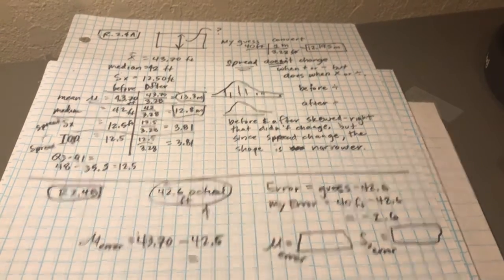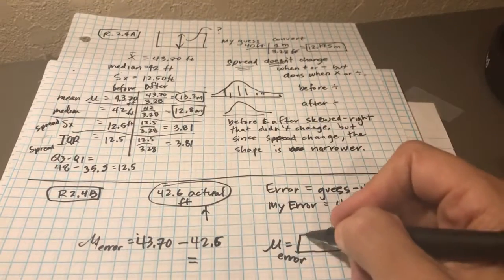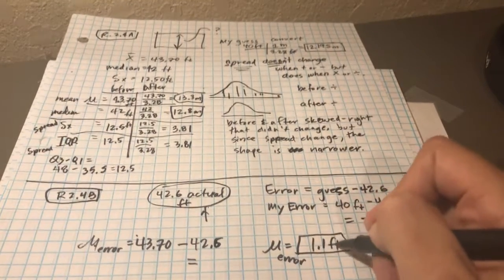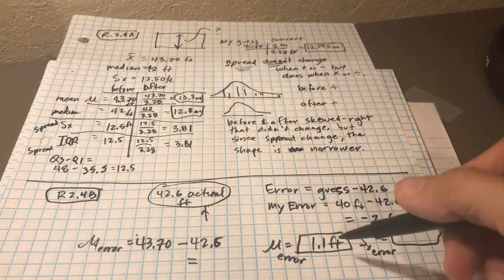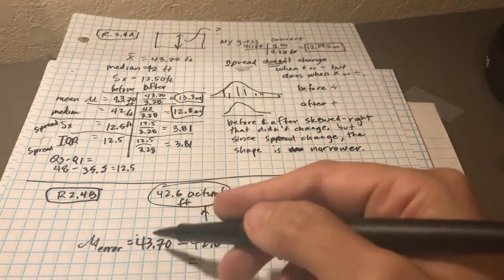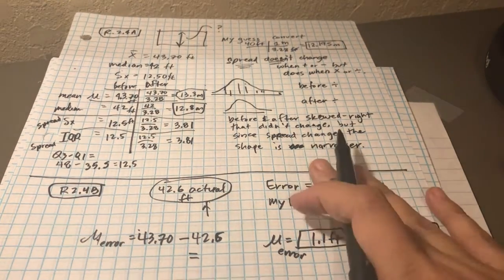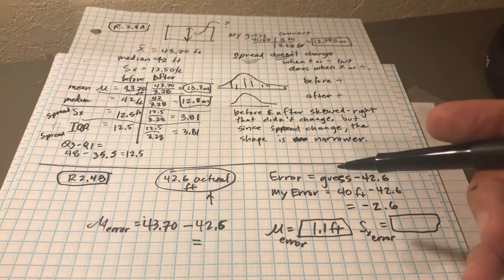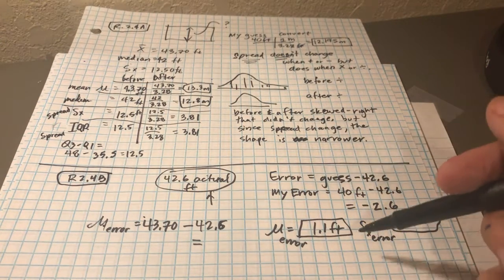So 43.7 minus 42.6. So on average, the class was off by 1.1 feet. Notice my guess was short. So that answers the question, how good were the students' guesses? Find the mean and the standard deviation.